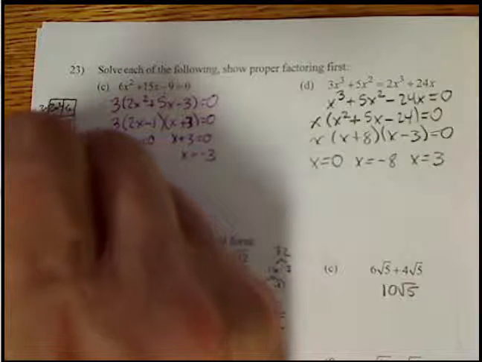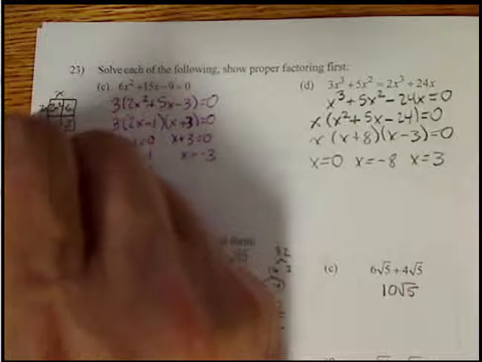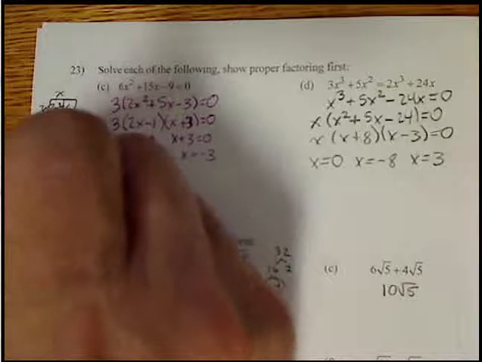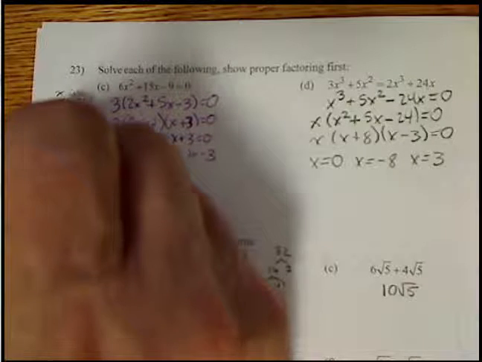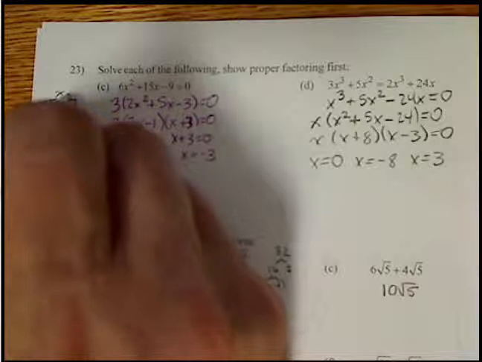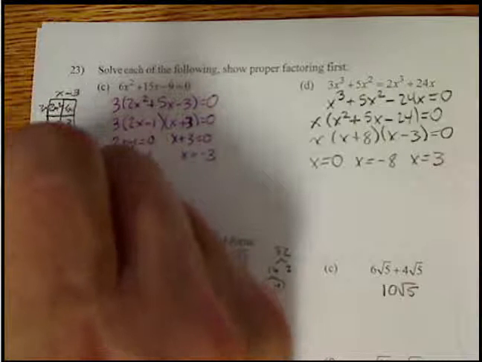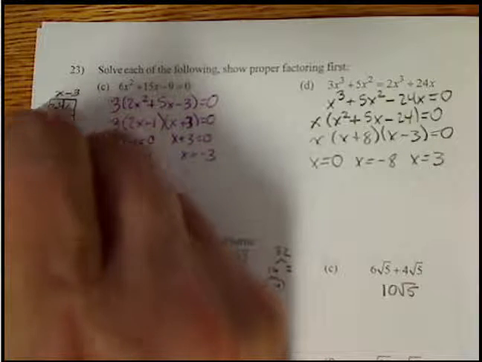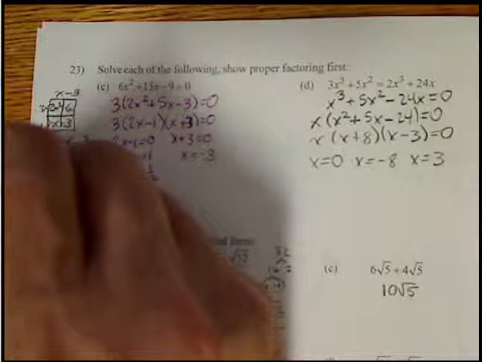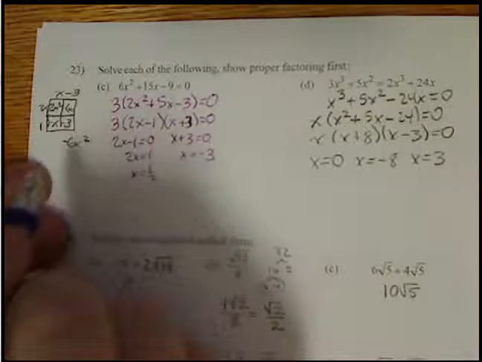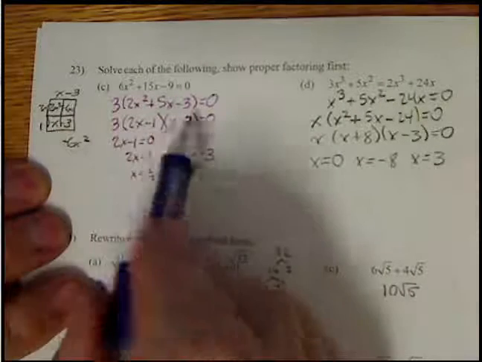And then I have 2x times x, 2x times negative 3. Then right here I've got x times 1. So I have 2x. Shoot, this one right here.